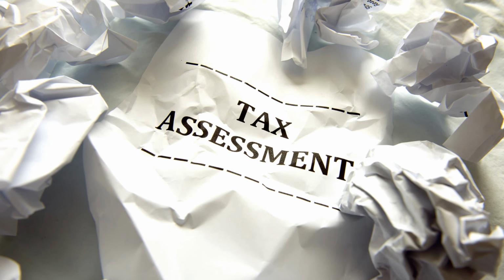Unequal assessment. Then the taxpayer must establish the average percentage of value at which all other properties are assessed on the same assessment roll. The following information may be useful in establishing the average percentage of value for the other properties on the assessment roll. The uniform percentage of value appearing on the assessment roll.